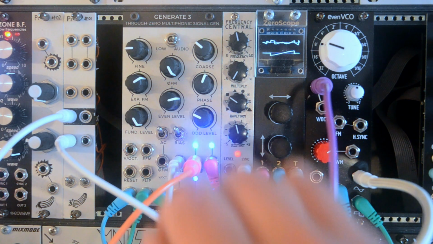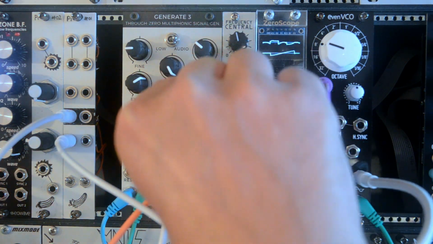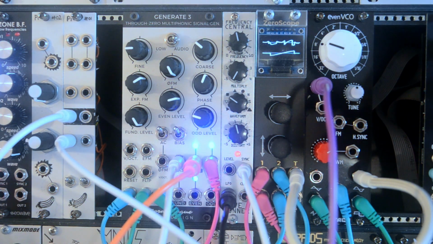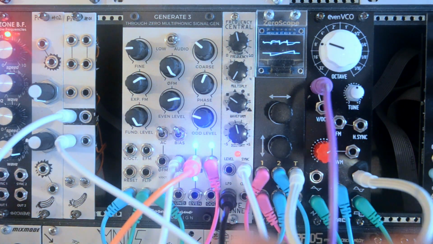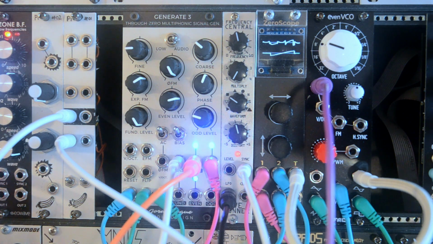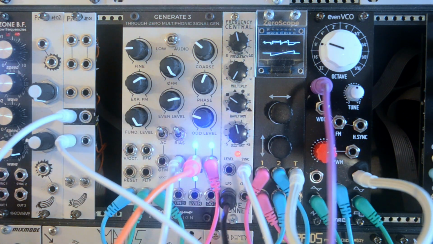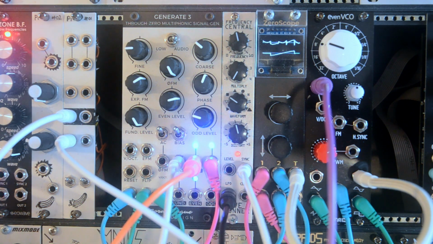And to me this sounds really great, so I created a patch around it. Now I have two signals hard panned. The signal on the left is the full output of Generate going through a filter. The signal on the right is the core output of Generate going through a ring modulator.